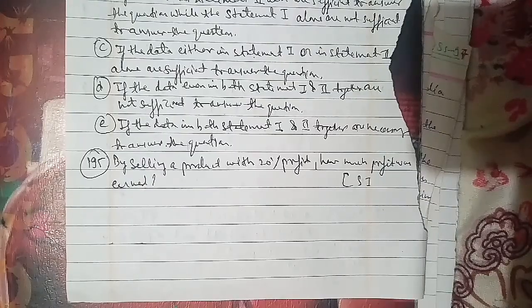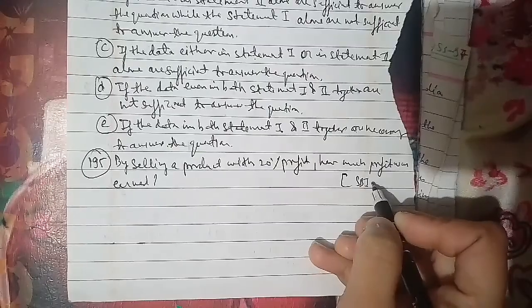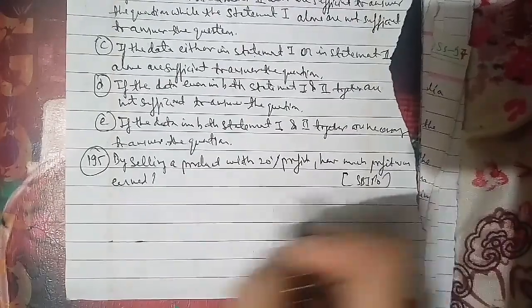So for the same we have here, and that is what we'll talk about. This was asked in the SBI PO question paper.